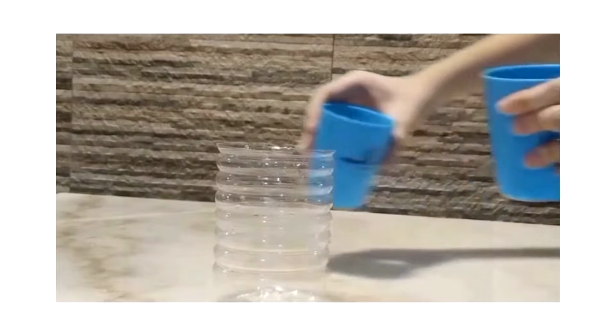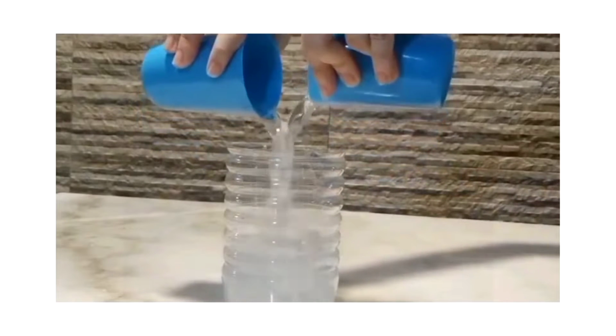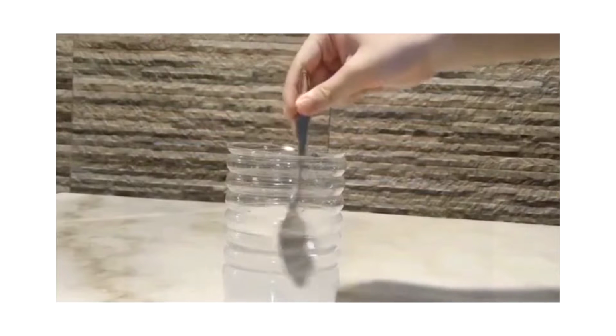For salt water, add 2 cups of water and then add 2 teaspoons of salt and mix it together.